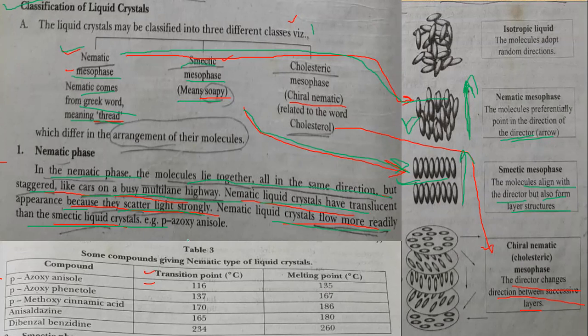So this is left from the nematic phase. These are the examples: para-azoxyanisole, para-azoxyphenetol, then para-methoxycinnamic acid. A few more examples are there. So this is the transition point of a solid crystal and liquid phase. These are the transition points, and at this point they are working very well.